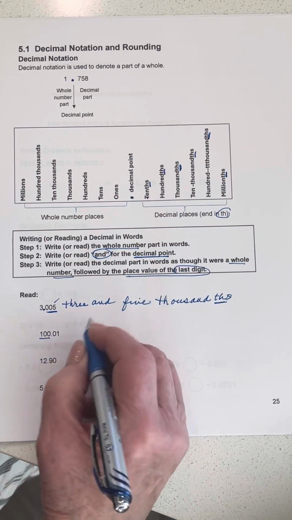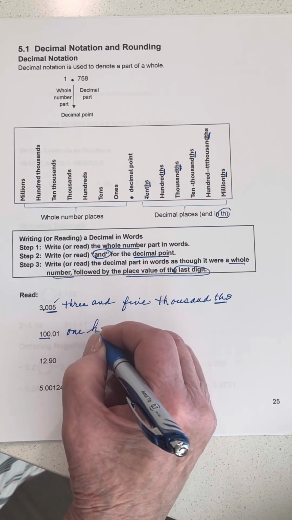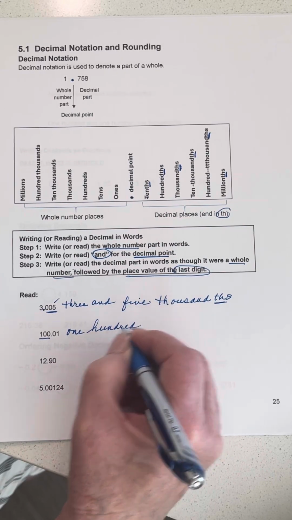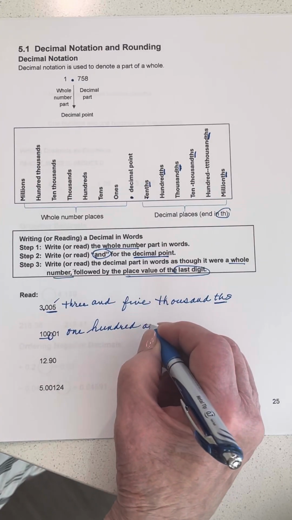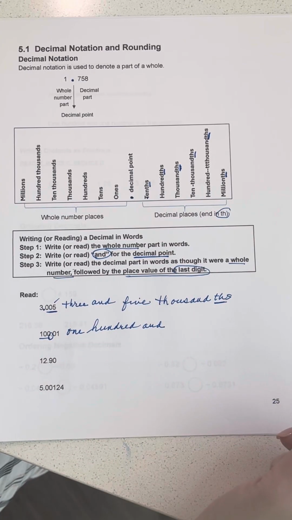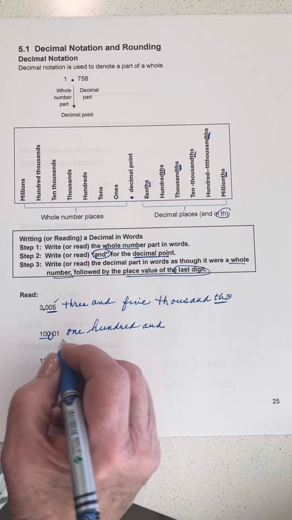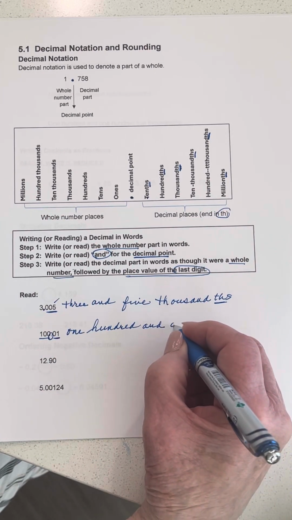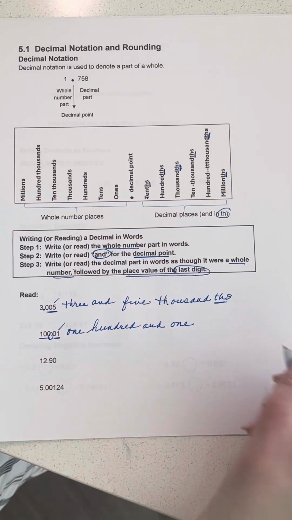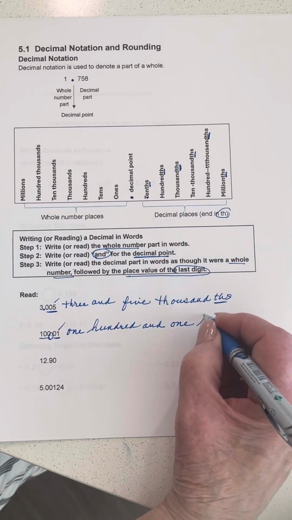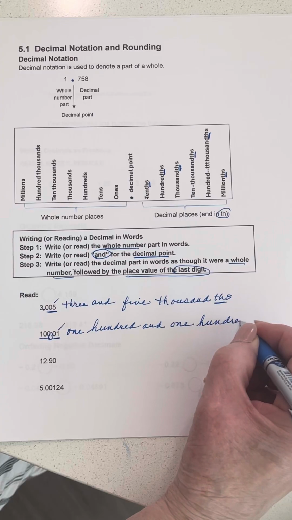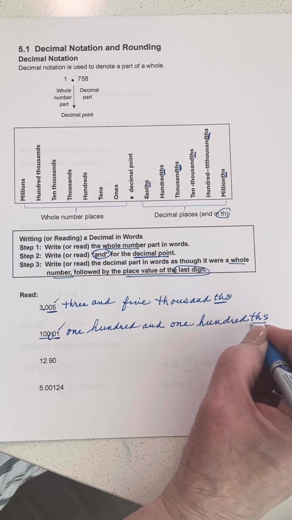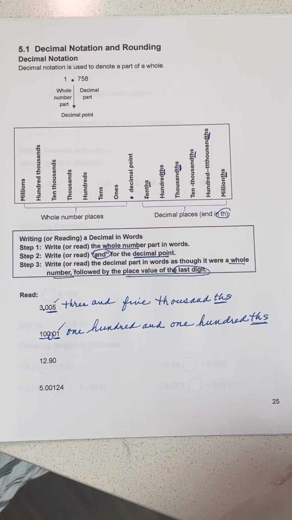The next one, the whole number part, is 100. Then we have the decimal point, which is "and." The only place you'll find "and" correctly in a number is to represent the decimal point. Then we're going to read this decimal part as a whole number, which is 1, and name this last place: tenths, hundredths. 100 with THS on the end of it. Or actually, it'd just be 100th.